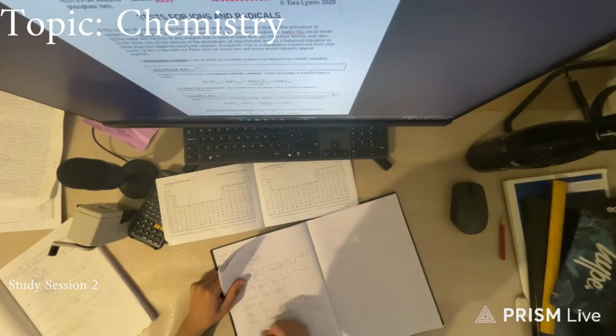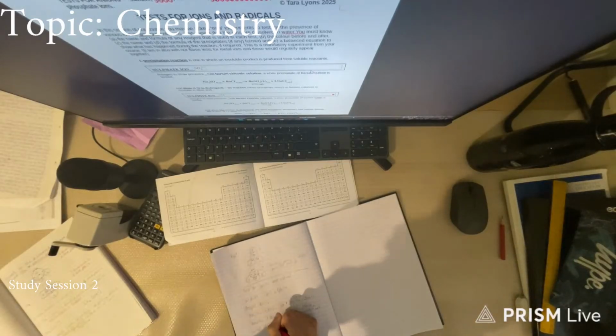Now, to tell the difference, remember we had that using a halogen to oxidize the sulfite to a sulfate.